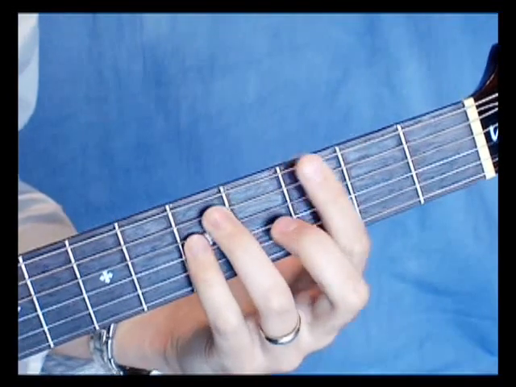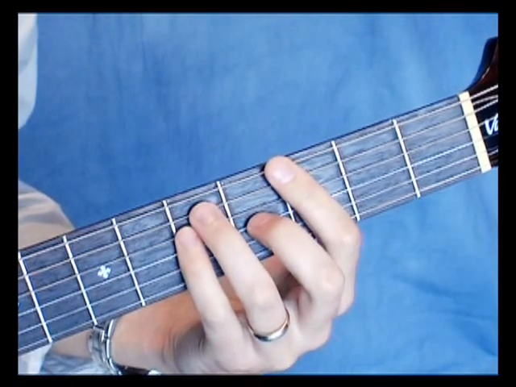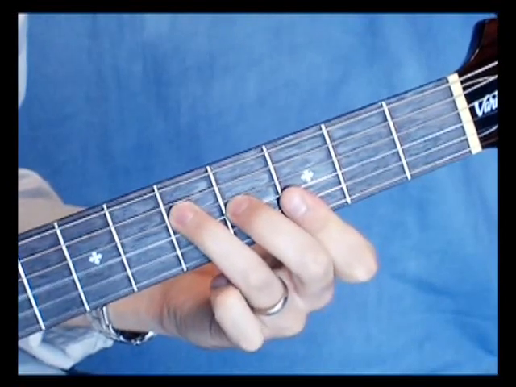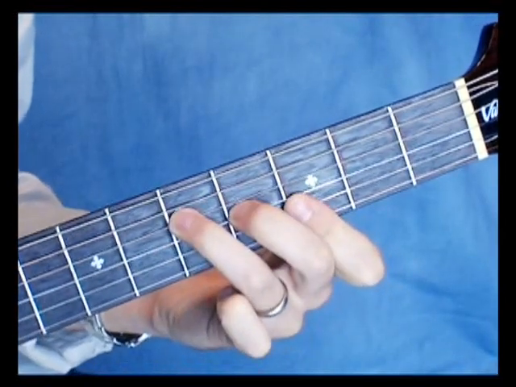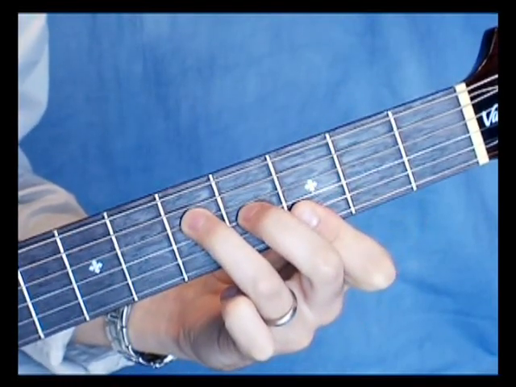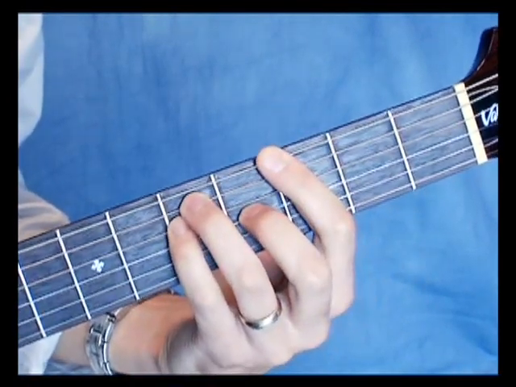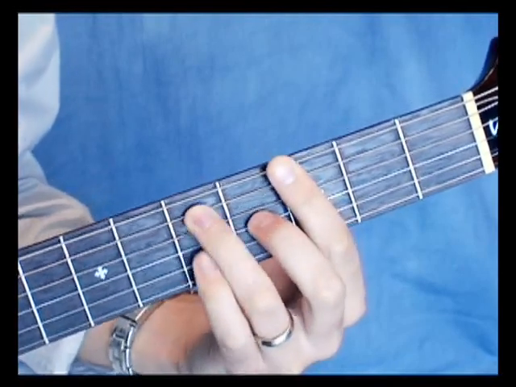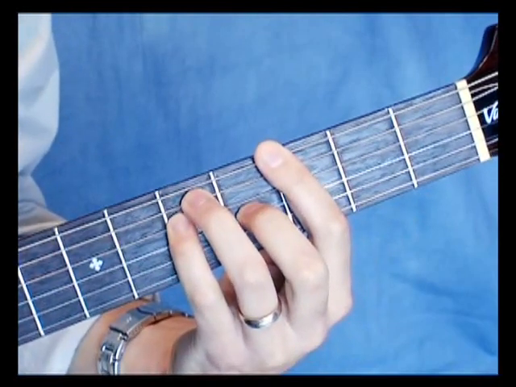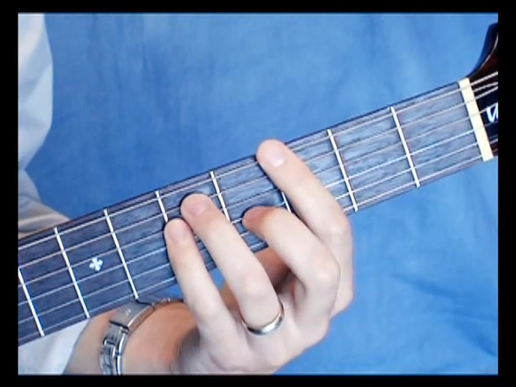In addition, you could break these shapes up and create little exercises for yourself. For example, maybe you only play the first few strings of each shape. In fact, there's lots of different possible ways to break this up. Just experiment with everything you've learned about these shapes.